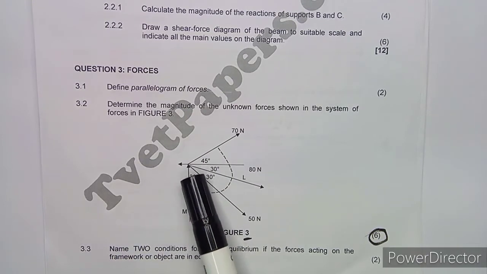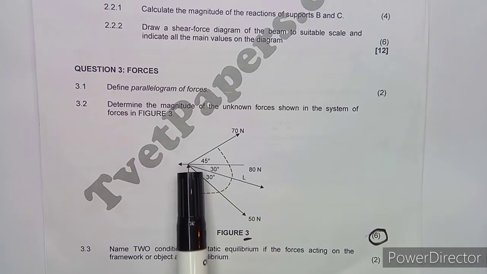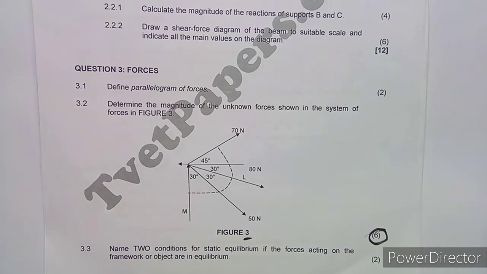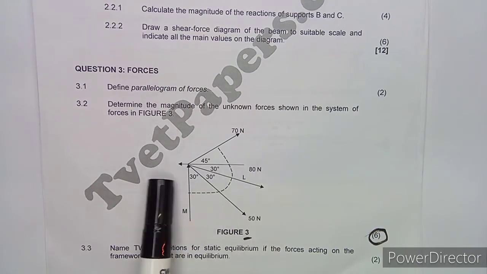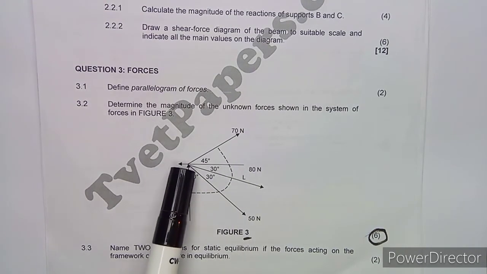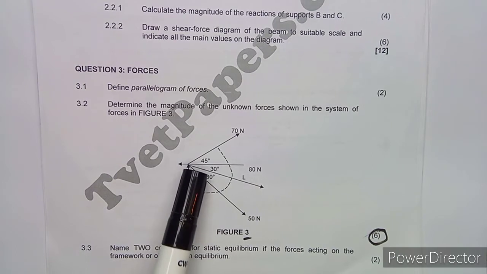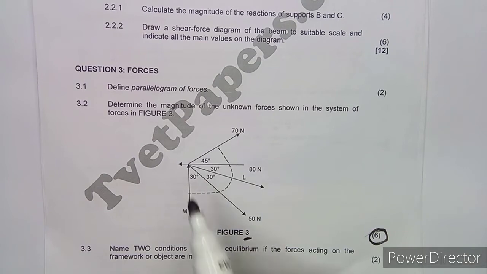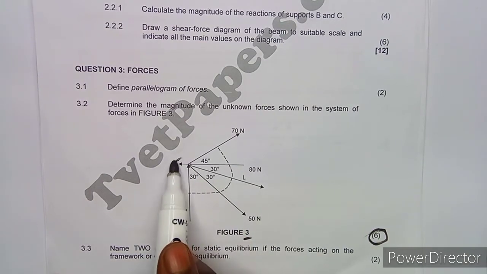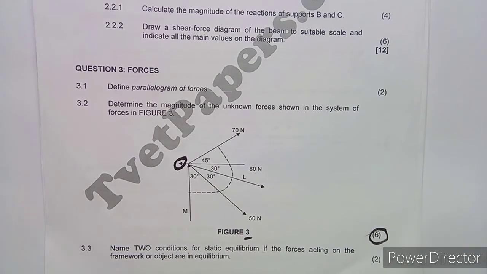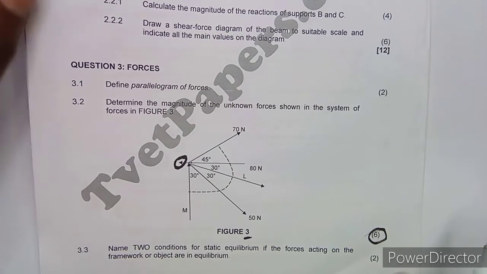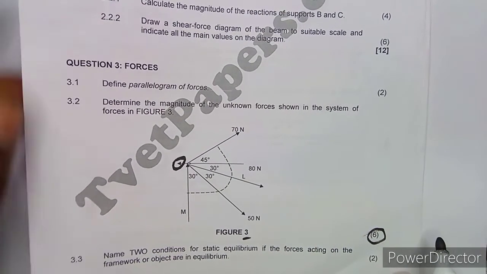We know that forces should be taken from the point, not pointing at the point like what this force is doing. This 8 Newton force is pointing the same way. Take note, this arrow is supposed to be at the center, at this point, not here. So I am just going to redraw it and see what it was supposed to look like.